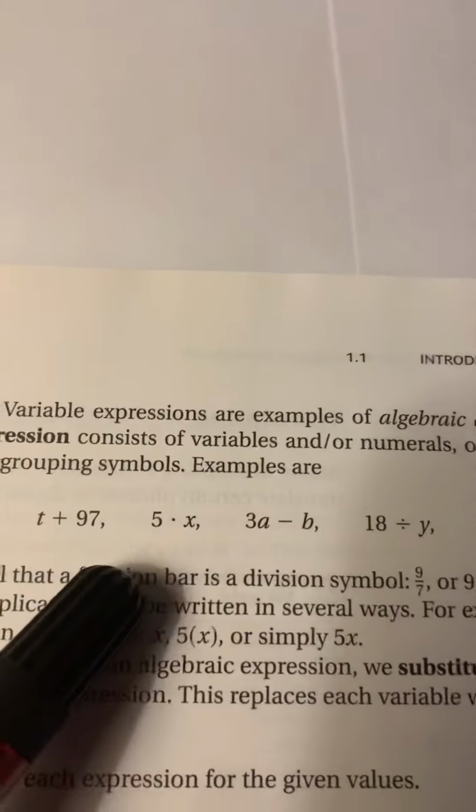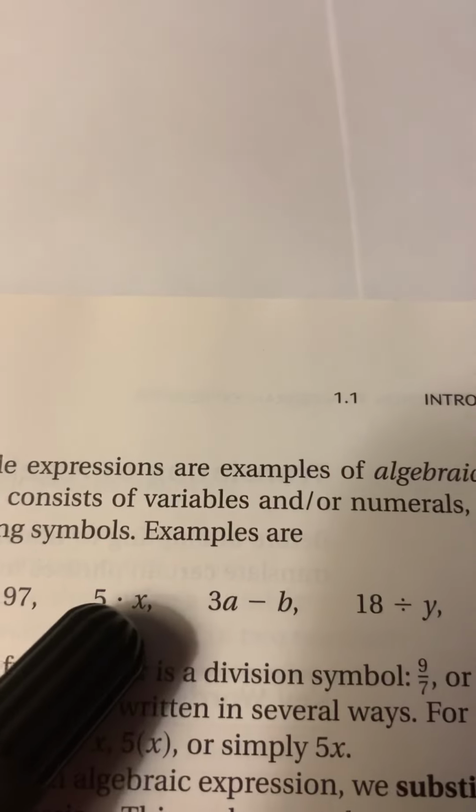Okay, then we have 5x. Again, this dot is usually only used for beginning courses of algebra. This is like the very beginning, the baby stages of introducing people from the world of arithmetic, where you're just adding, subtracting numbers, dividing, basic early level grade school math.